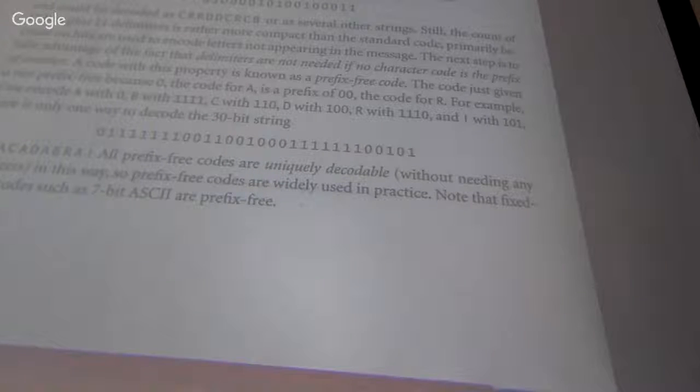But that's very important. You know where your code is starting. And if you know where your code is starting, it's unique. If you did not know that, then this wouldn't have worked. Good observation. Okay.